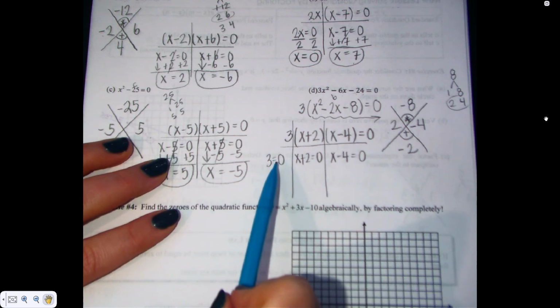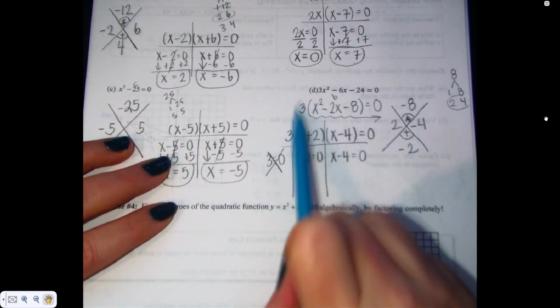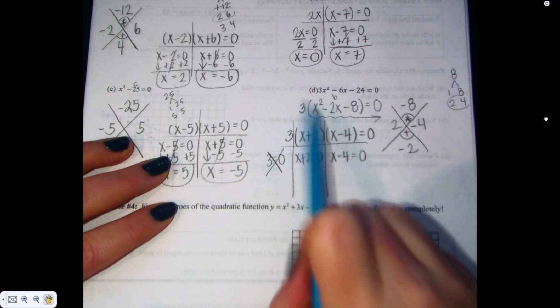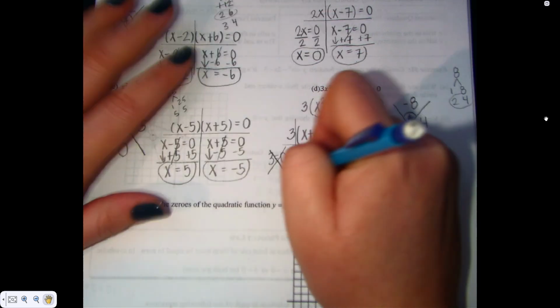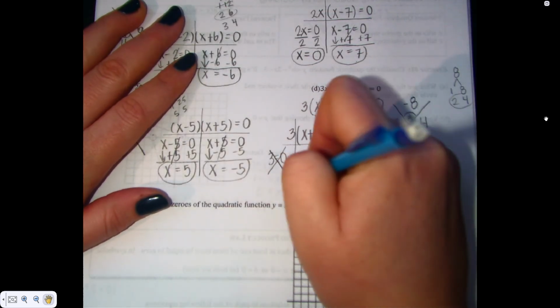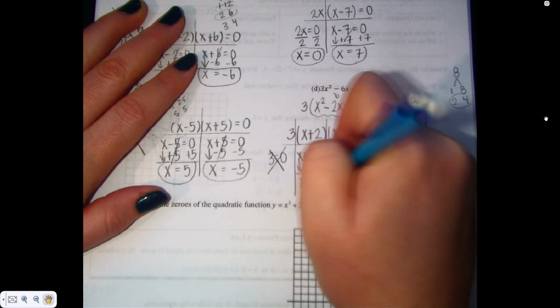Does 3 equal 0? No. So this makes no sense. So this is basically just canceled out, okay? Remember what we're doing here is this is like our a value. So this has no bearing on any zeros or anything like that. All right, I'm going to solve this. So -2, x is going to come down, and 0 minus 2 is -2.